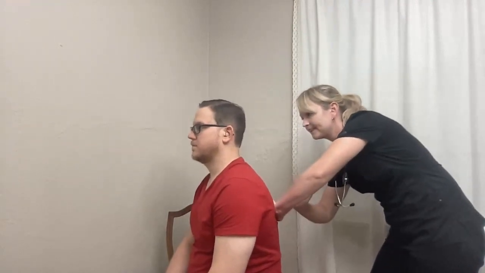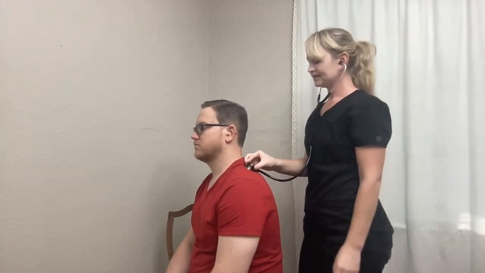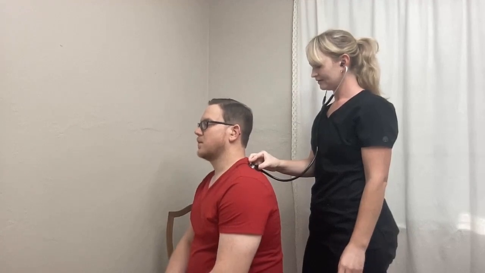And now I'm going to percuss the costovertebral angle for any pain or tenderness. Please let me know if you have any pain or tenderness. Any pain? No. Okay. And then on the other side? No. Any pain or tenderness? Okay, very good. So the costovertebral angle is free of pain and tenderness. And now I'm going to auscultate the lung sounds in the posterior chest. Okay. Take a deep breath for me. Good. Again. In and out. Good.